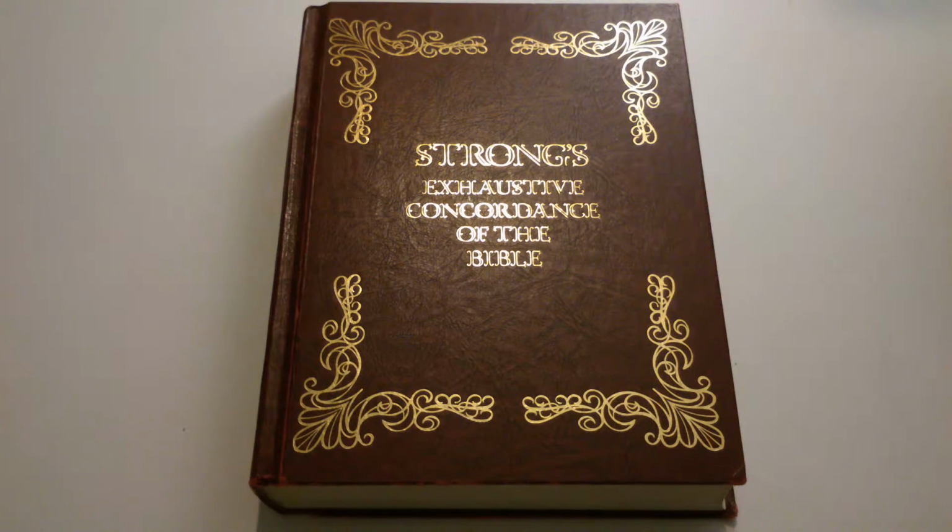The Strong Concordance was made by over 100 scholars under the direction of Dr. James Strong. It was published in 1890, and currently there are two versions.